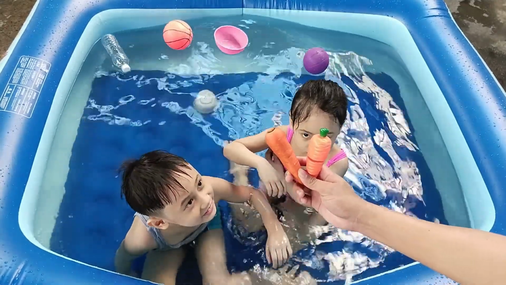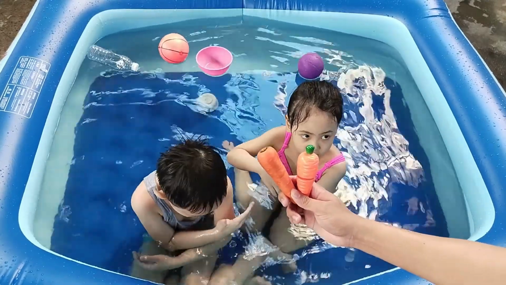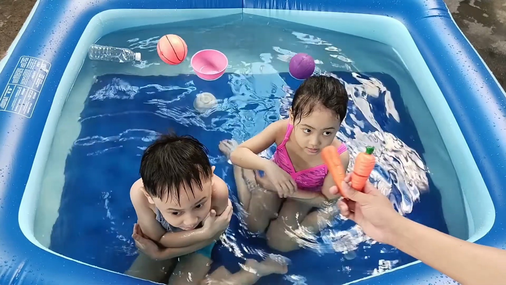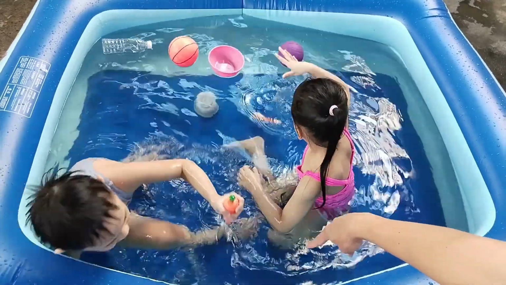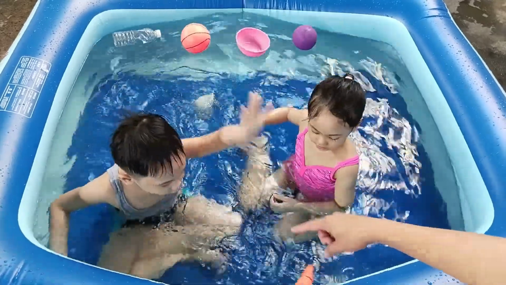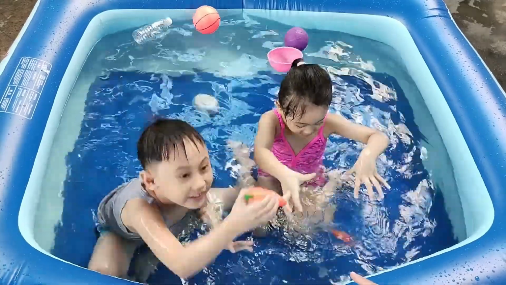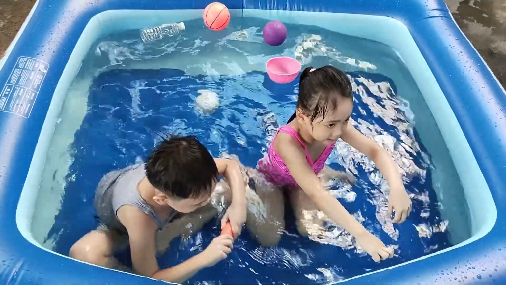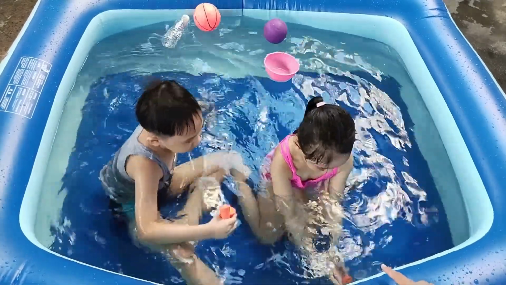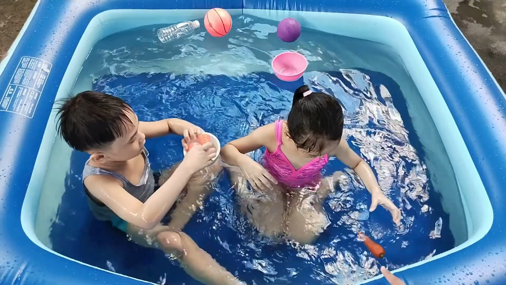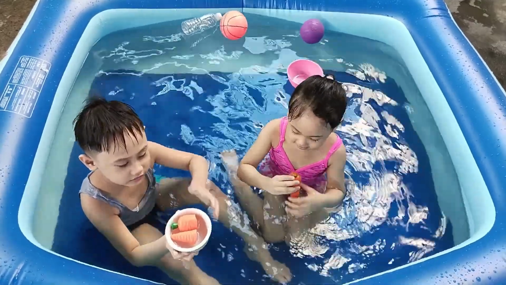Next, we have the real carrots and then the toy carrots. Let's see which one is going to float, the real carrot or the toy carrots. Here, Jem, you show them. Which one floats? This one. The toy carrot floats, and the real carrot sinks, Jem.